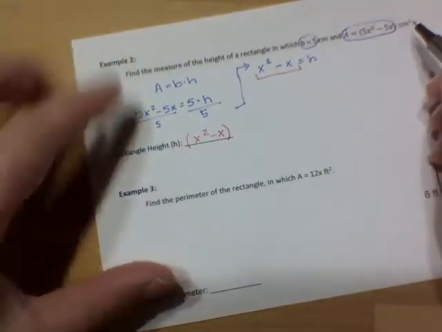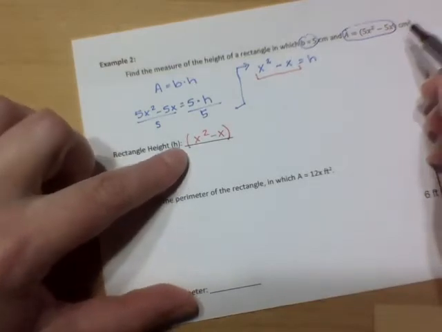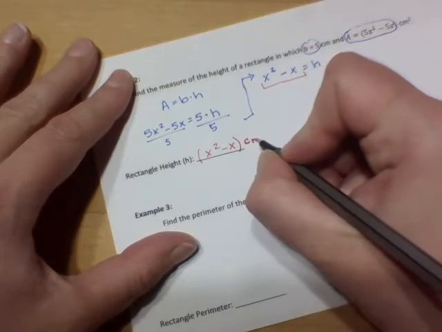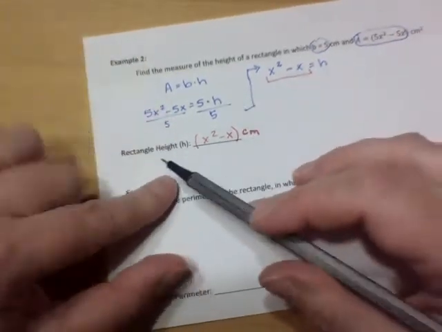We also want to double check because notice we're trying to find a height, which is a length, and we're using centimeters. So make sure that you also have your units. And again, not squared because it's just a height, a length.